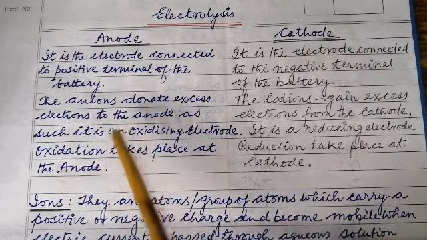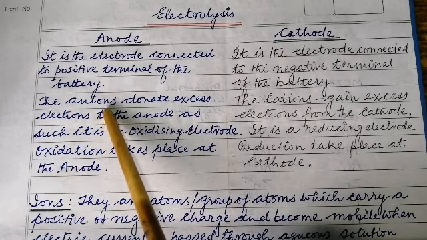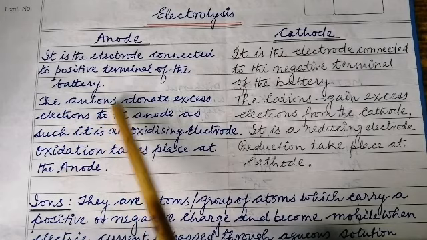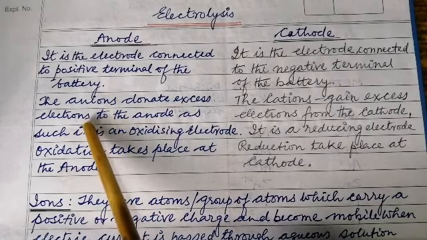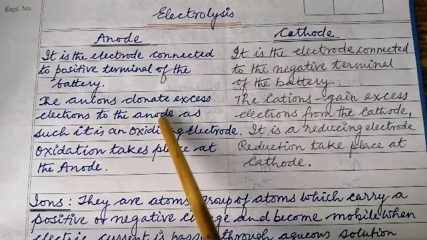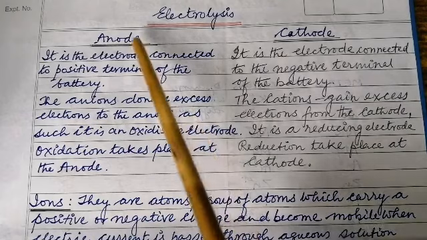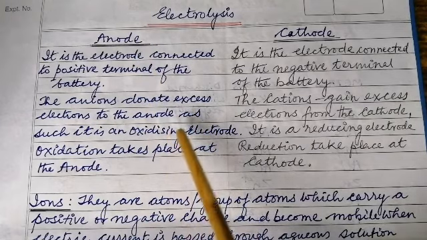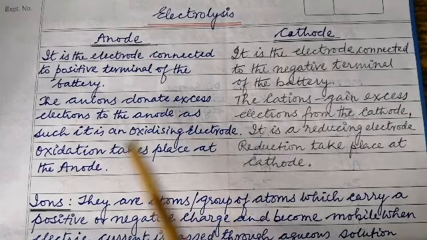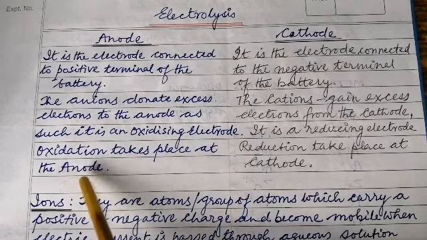Now, apart from that, anions, you know that anions are negatively charged ions. They donate excess electrons to the anode. As such, it is an oxidizing electrode. That means anode is an oxidizing electrode. Oxidation takes place at the anode.